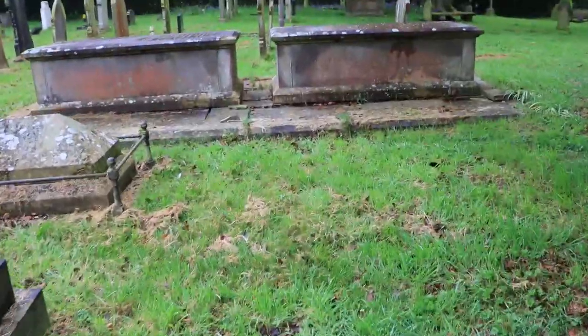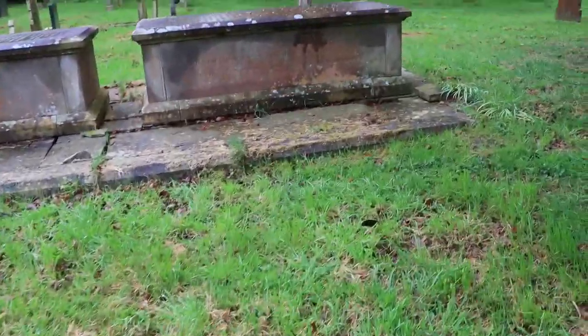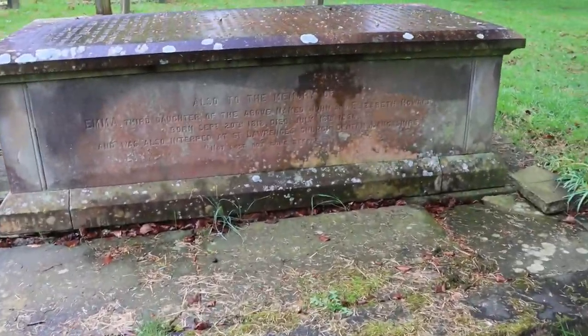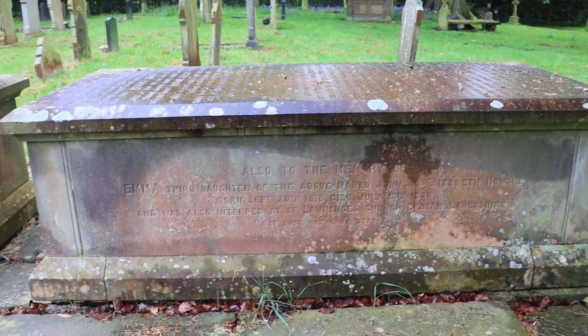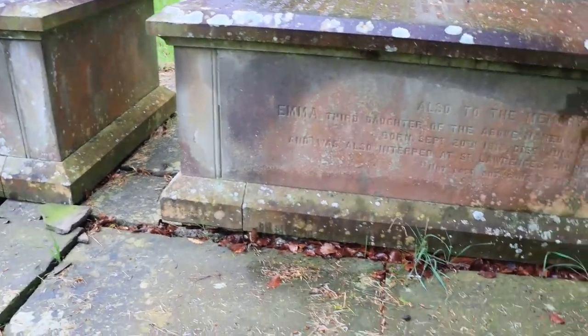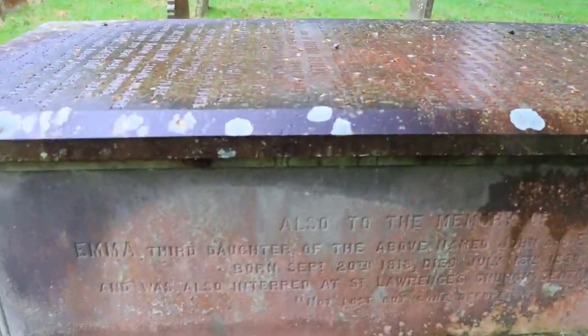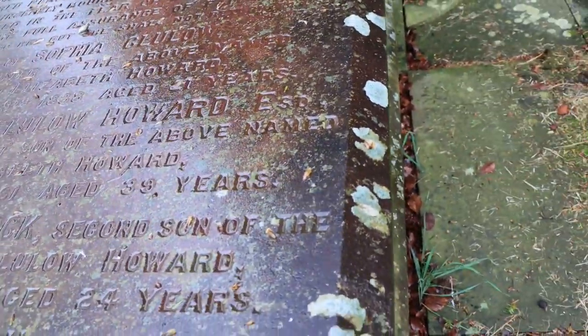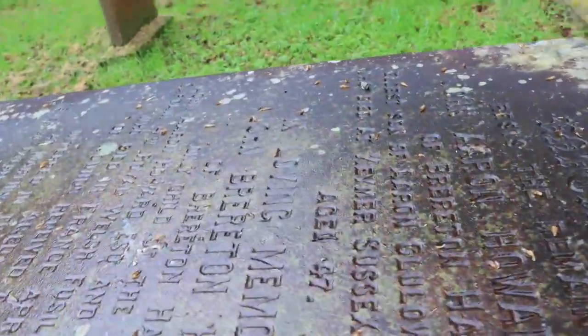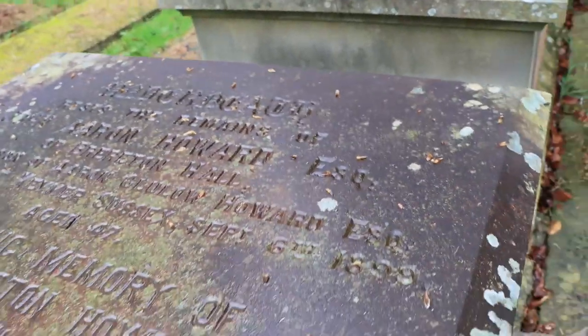There's two together here, which I'm assuming might be a family plot because it's all on a big piece of stone. So Elizabeth Howard, 1818. It's a bit damp today, so whether we can make it out. Writings on the top. I'll say I'm zooming.